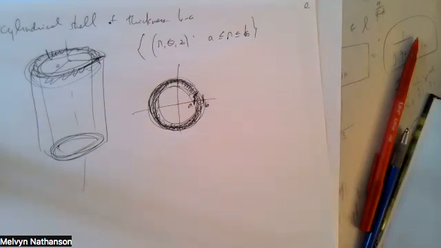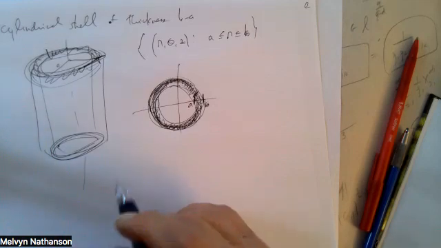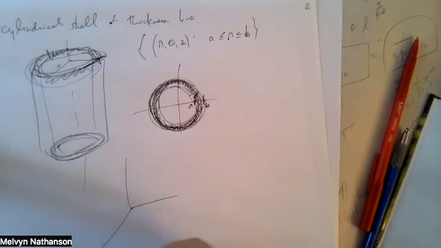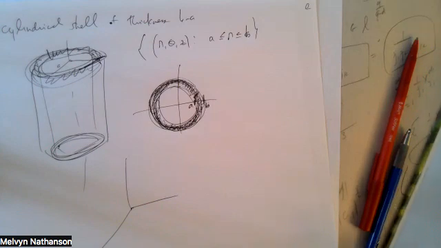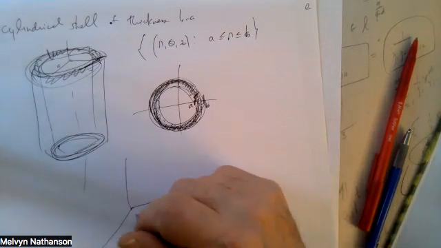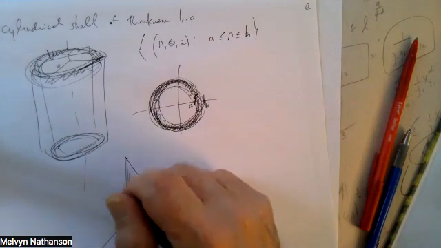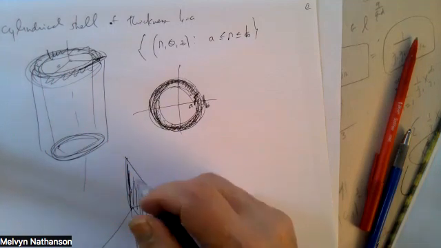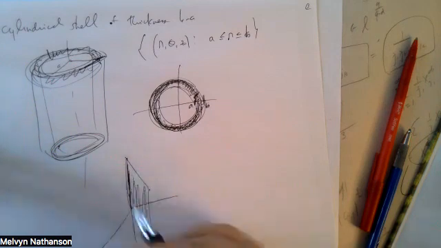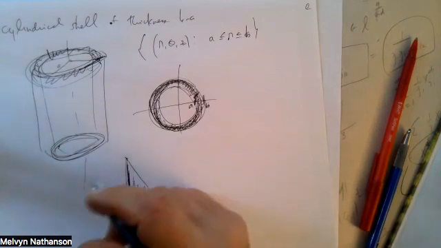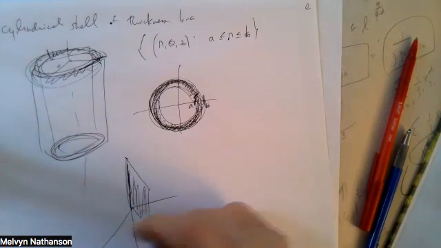What's another example of something that's easy to describe in cylindrical coordinates? Suppose in three-dimensional space, you take a plane or a half plane that hits the z-axis and goes off in some direction.